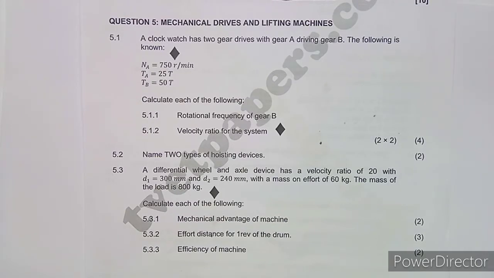Mason African Motives are still working on engineering science N2. So on this platform, we shall be focusing on a question from the August 2021 question paper, where we are going to focus on mechanical drives and lifting machines. We have chosen question number 5, and that is the first part of the question.